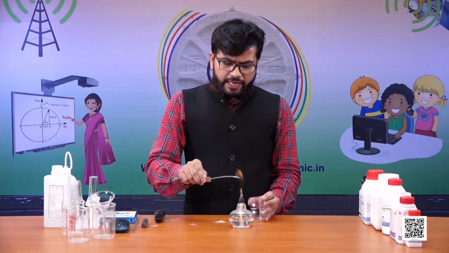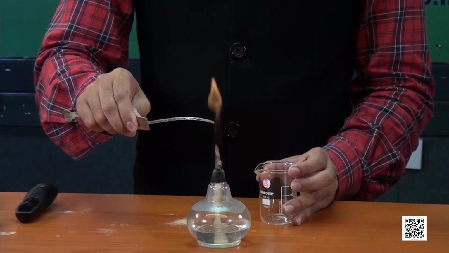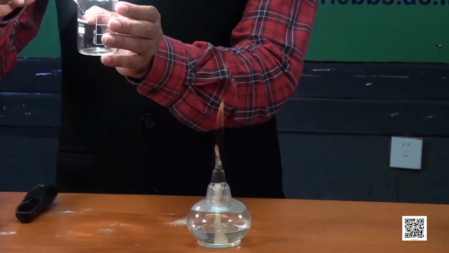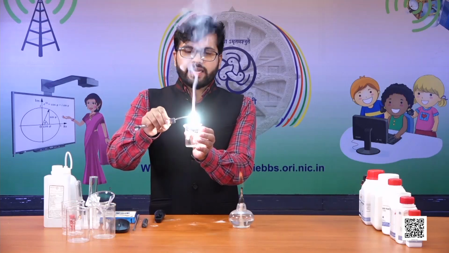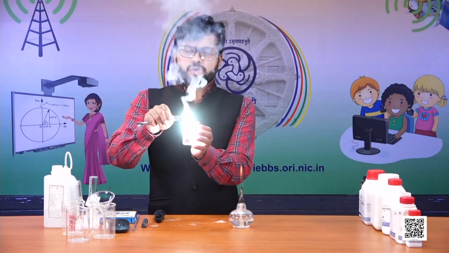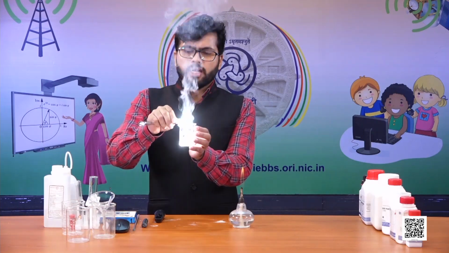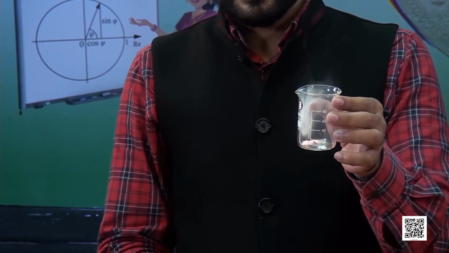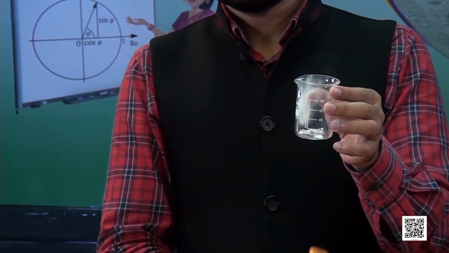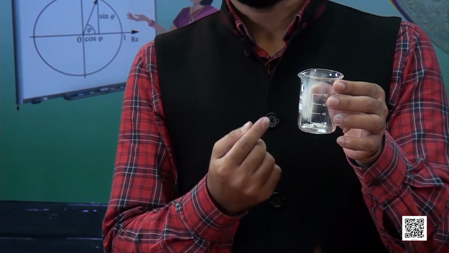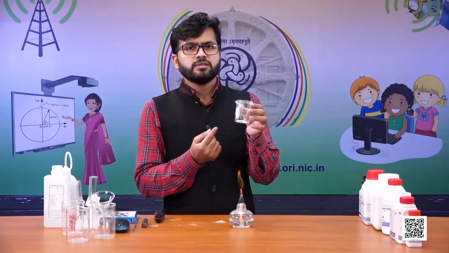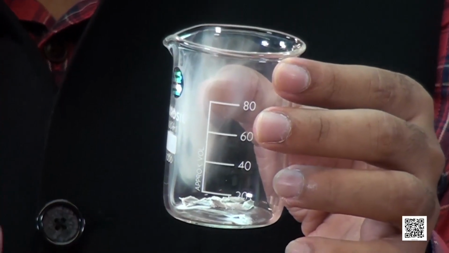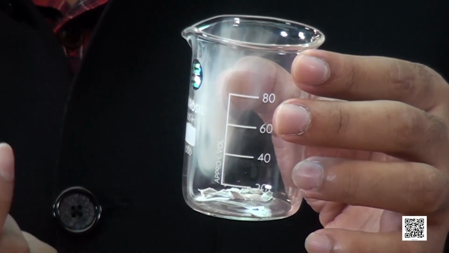So, when I am putting that magnesium ribbon into the flame, what you can observe, dear students, is that the magnesium ribbon is burning with a dazzling white flame and gets converted into ash. As you can see, I have collected that ash. So, this is nothing but a chemical change because magnesium metal has converted into magnesium ash, that is magnesium oxide. So, this is an example of a chemical change.